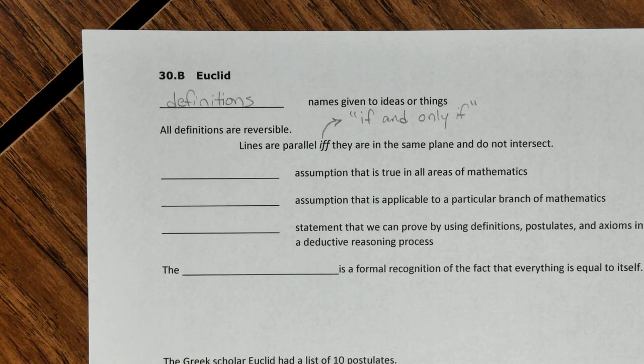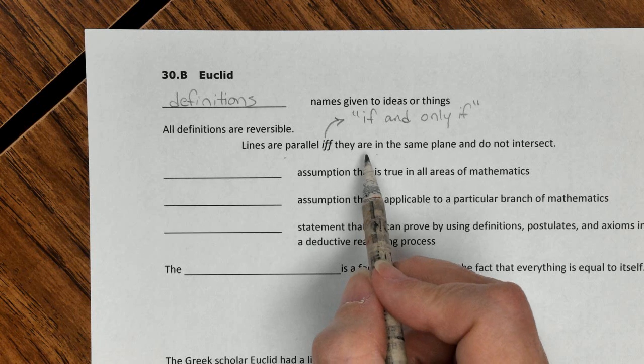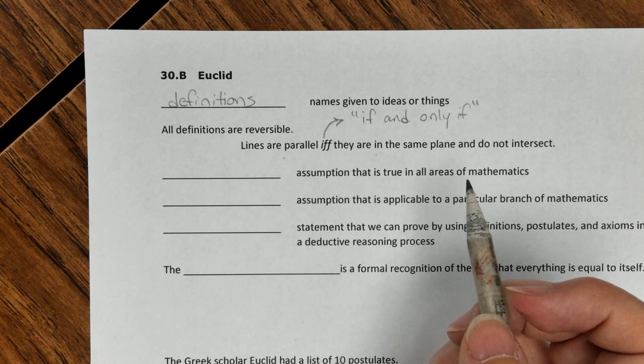That means if you're told lines are parallel, you know they're in the same plane and do not intersect. But also, if you know two lines are in the same plane and do not intersect, then those lines are parallel. So it being reversible means it doesn't matter which side of the if and only if you know, you can then conclude the other part.